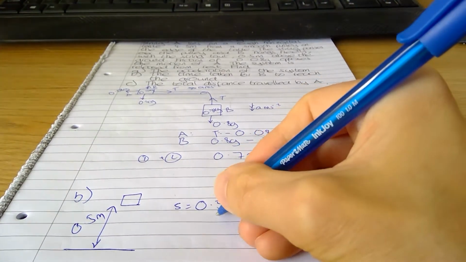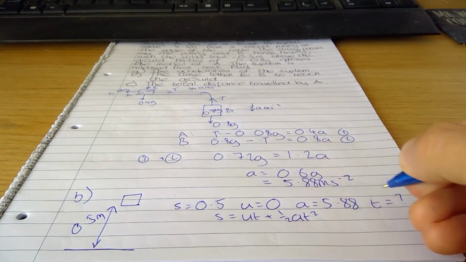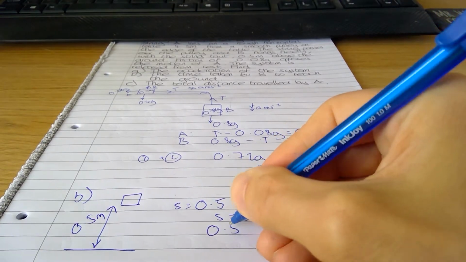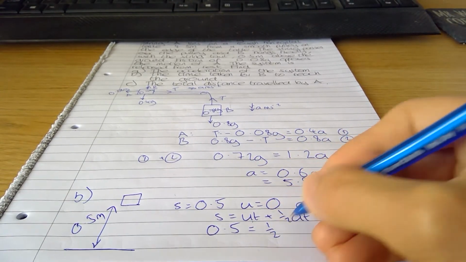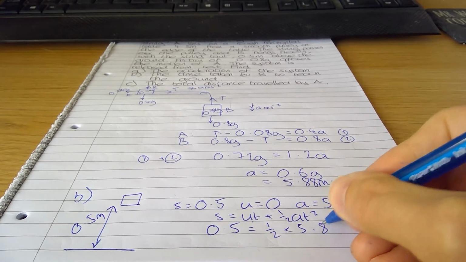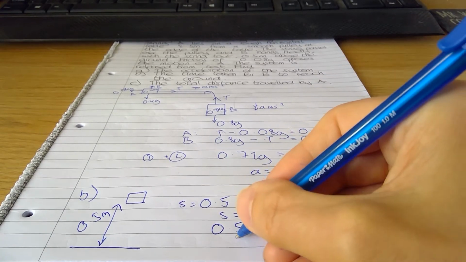So the equation that connects those is S equals UT add a half AT squared. Substitute those in. So 0.5 is 0 times T plus half of 5.88 T squared. And then we just need to solve that to find what T is.